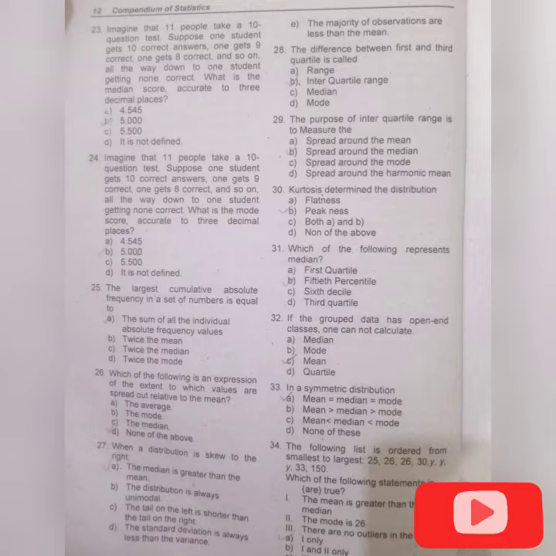42. Sum of the deviation about mean is A. 0, B. minimum, C. maximum, D. 1. The right answer is 0. Sum of deviation about mean is 0.